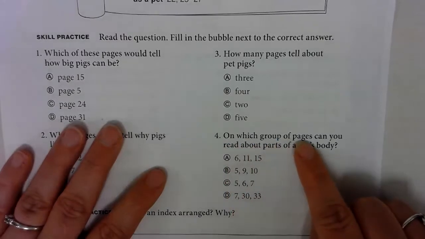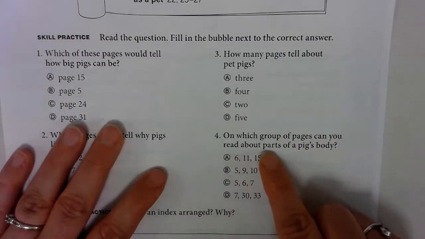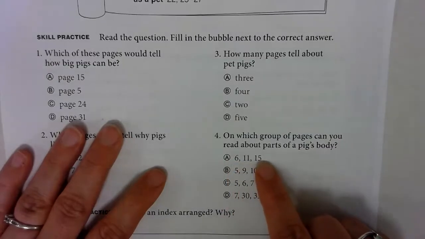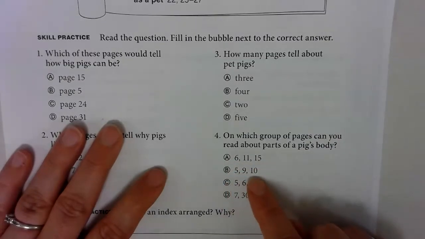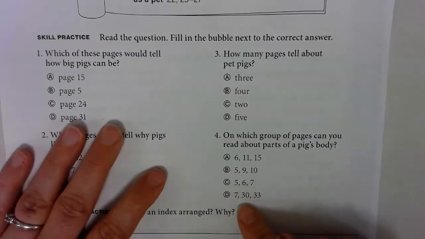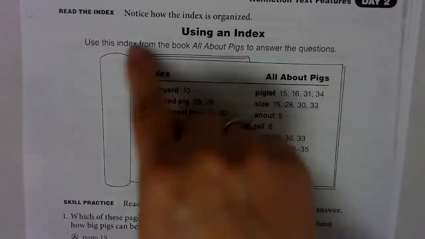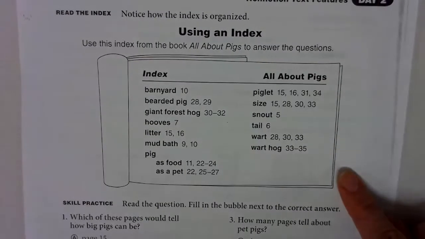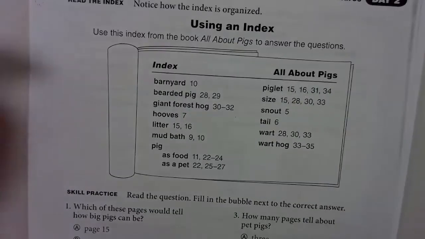On which group of pages can you read about parts of a pig's body? 6, 11, 15, 5, 9, 10, 5, 6, 7, 7, 30, 33. Go back to the index and look at which group of pages can you read about parts of a pig's body. Pause the video if you need more time.